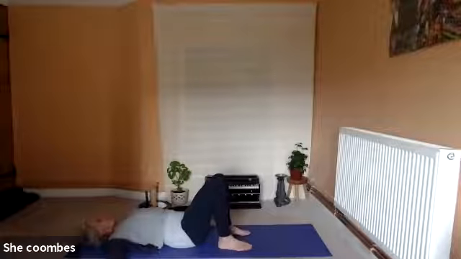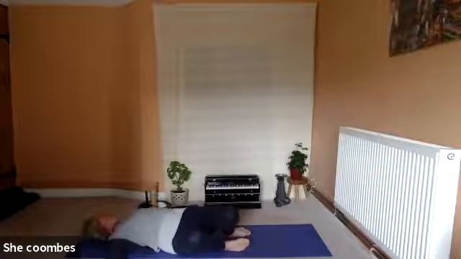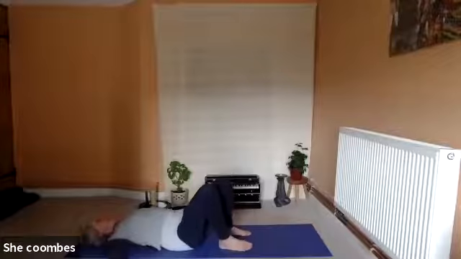And then with the next two breaths, you're going to take the knees on the exhale to one side, head the other way, in both directions.